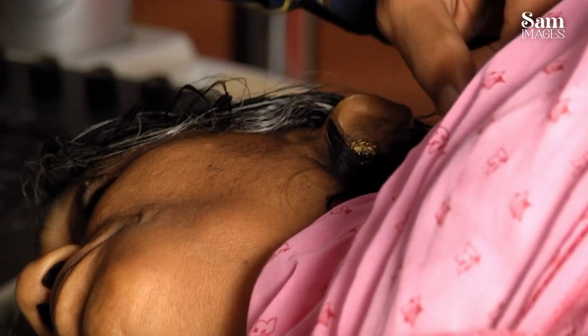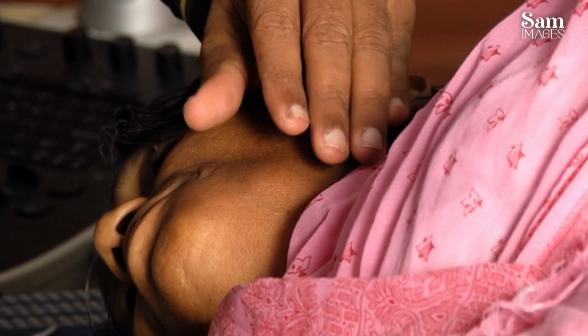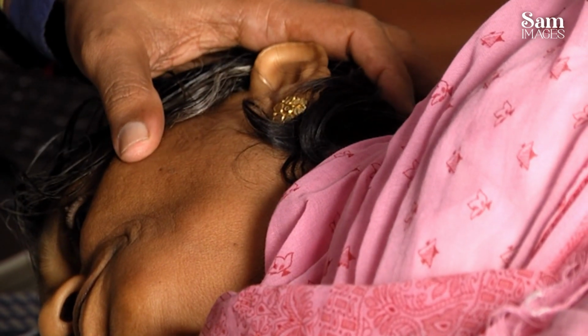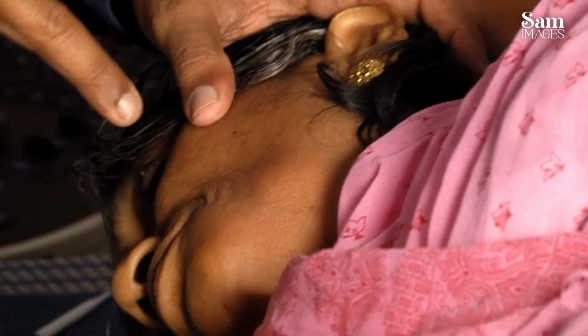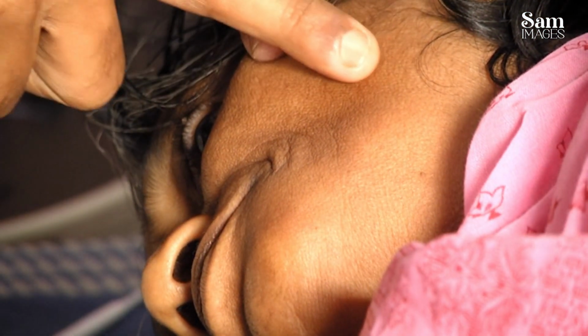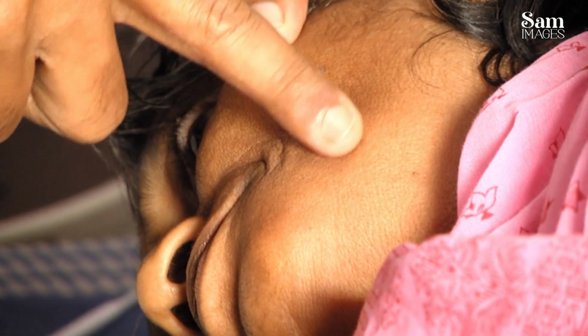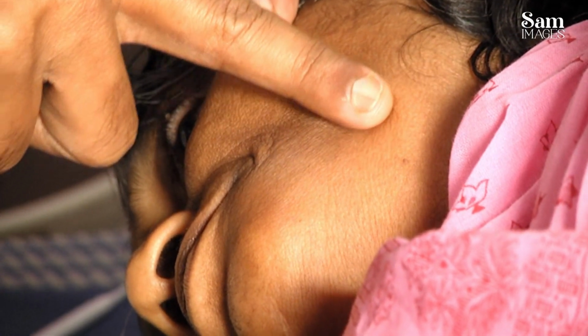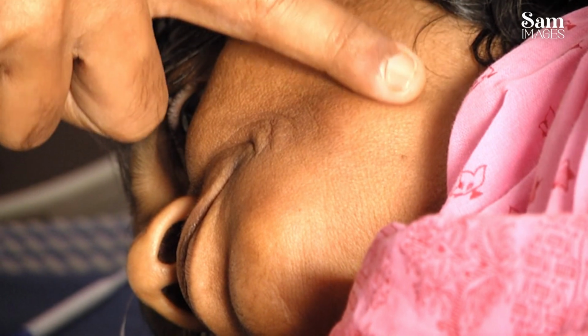See, she was telling us that 3 days before she was having a swelling here. Now it has subsided, but clinically I can see this area, there is a swelling still there. About 10% of the swelling is still seen here.